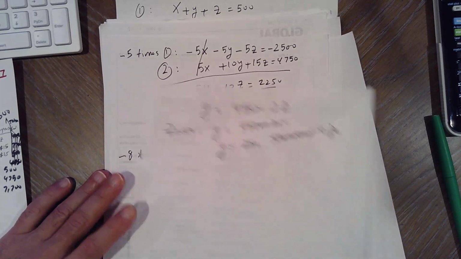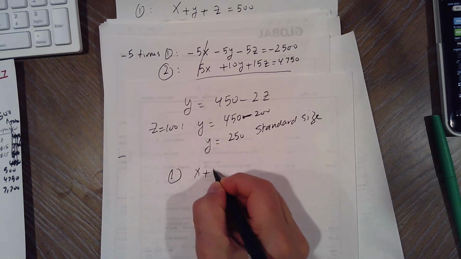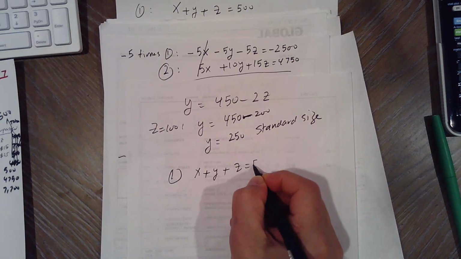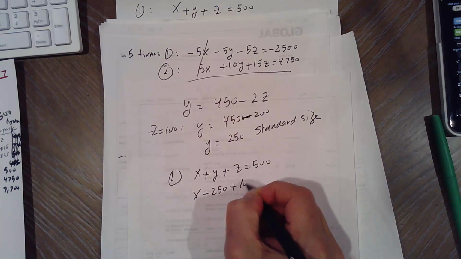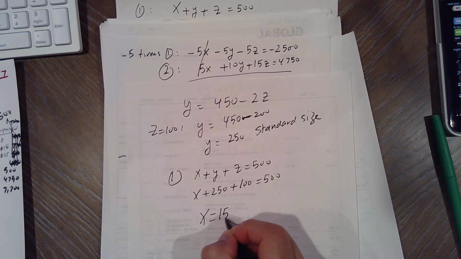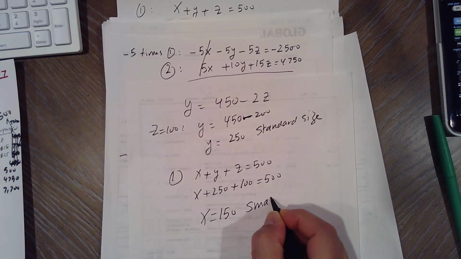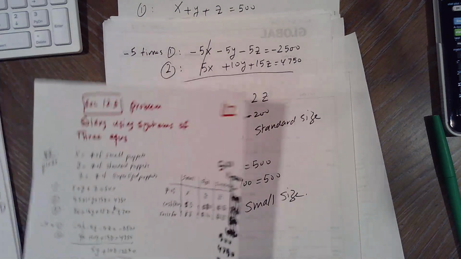And then to find x, we go back to the very first equation. x plus y plus z is 500. x plus 250 plus 100 is 500. So x is 150 small size puppets. And we have solved the problem.